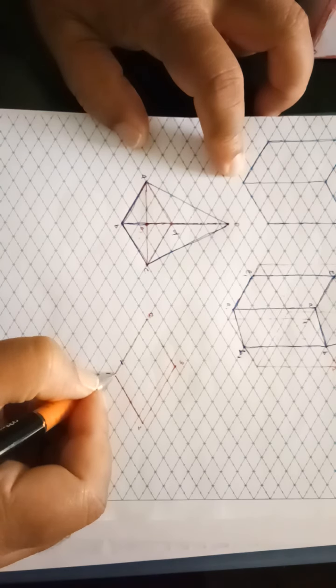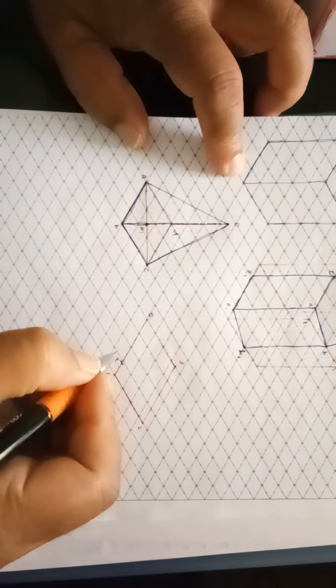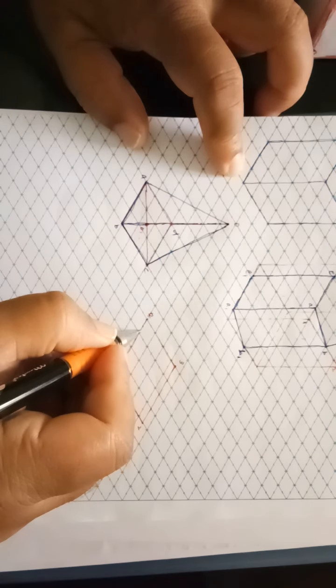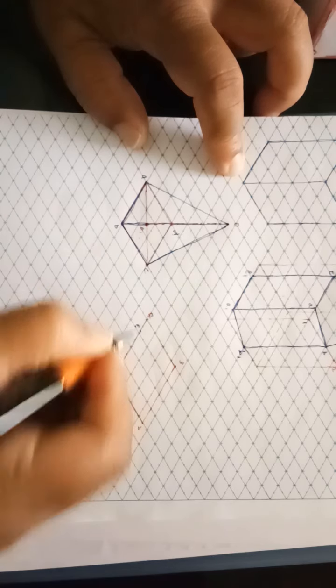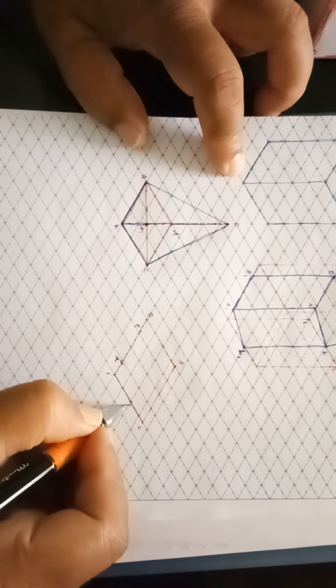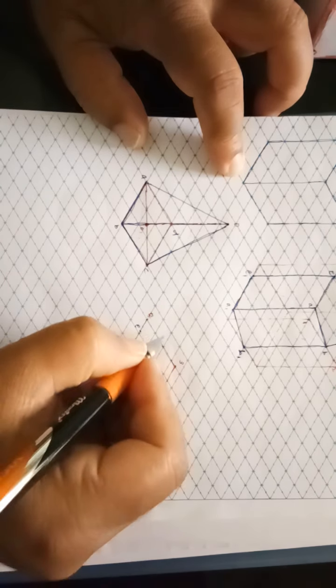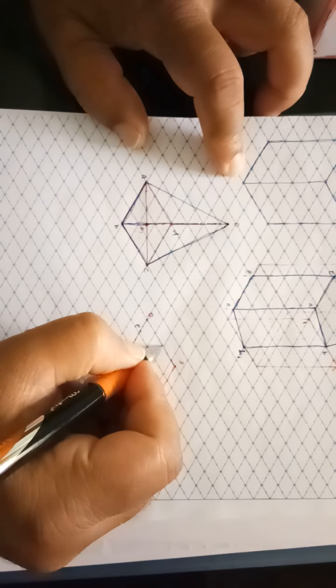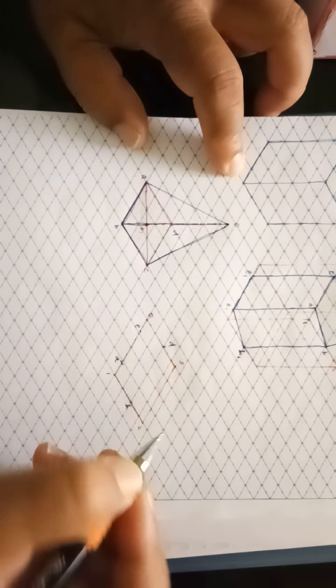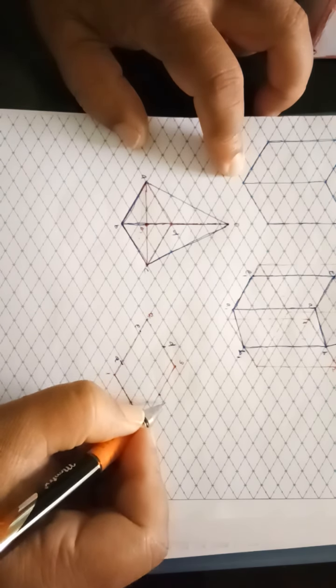So 1 to A is 8 mm. So this is A. Okay, from 4, 8 mm here. This will be E. From A to B is 20 mm. So this is B. Okay, and from 4, 20 mm from 4 will be D. This is D, and C is the midpoint of 2 and 3.